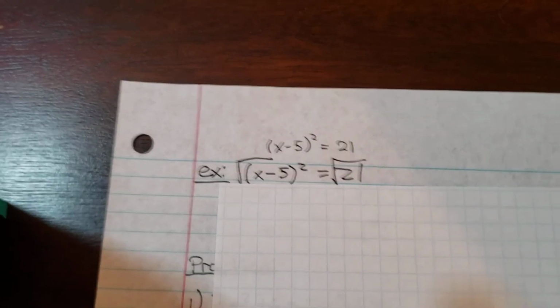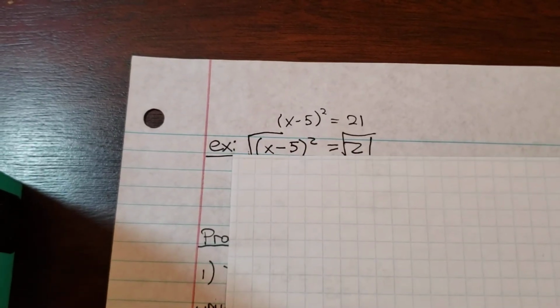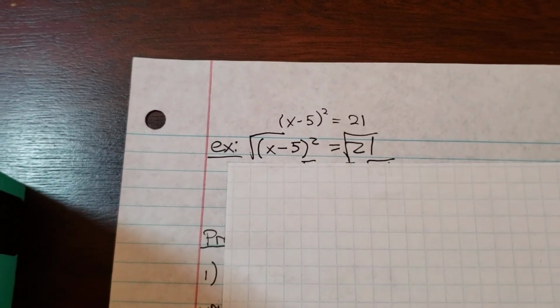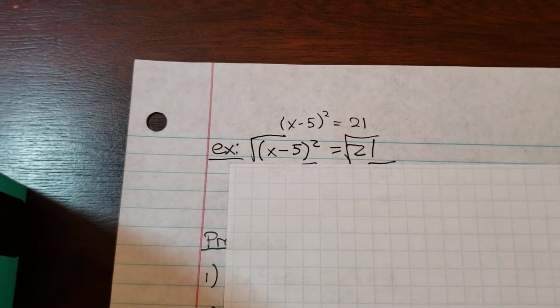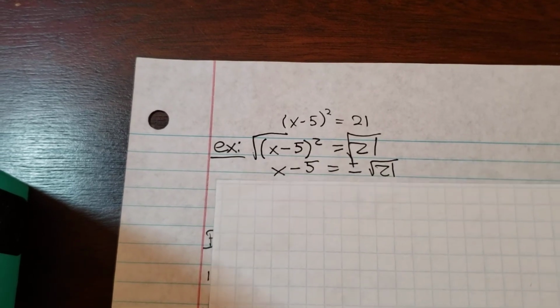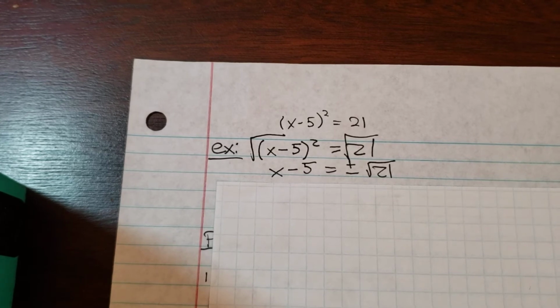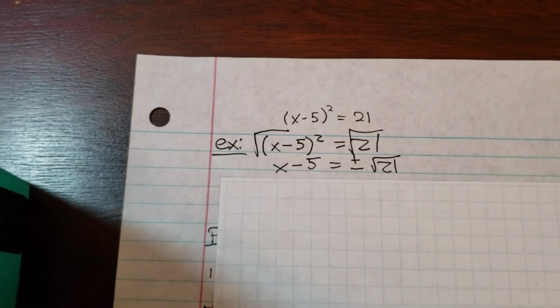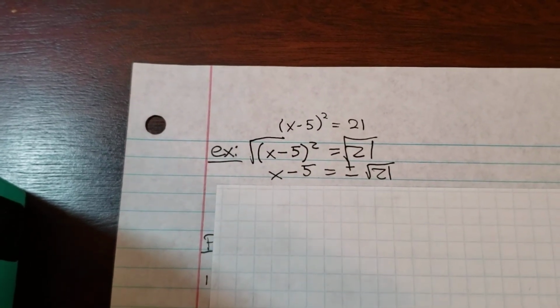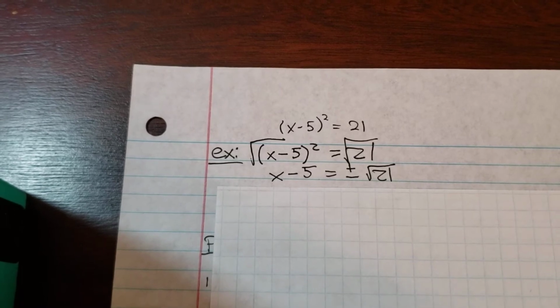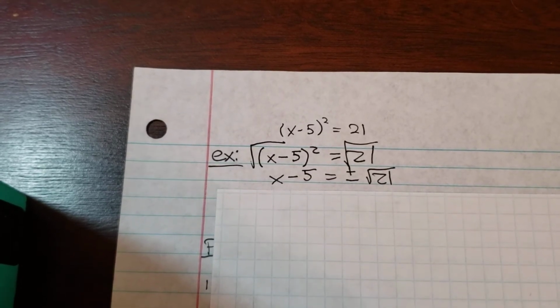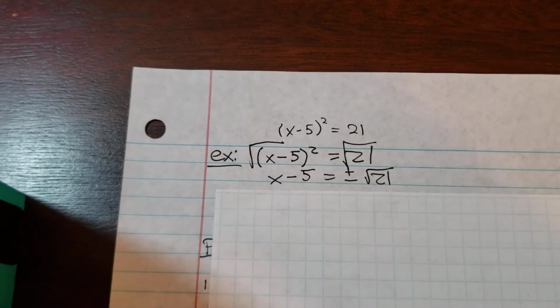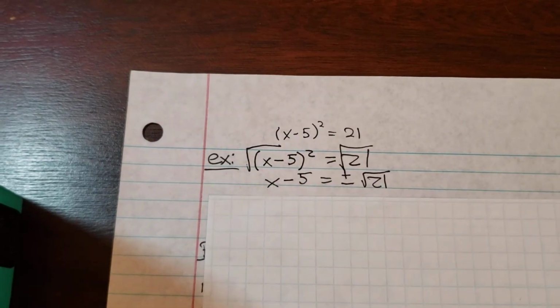Now, I don't know the square root of 21, and in fact, it cannot simplify. So I'm going to get x minus 5 equals plus or minus the square root of 21. The factors of 21 are 3 and 7. There's no pairs there. There's no squares. I can't simplify it. However, I still need to solve.